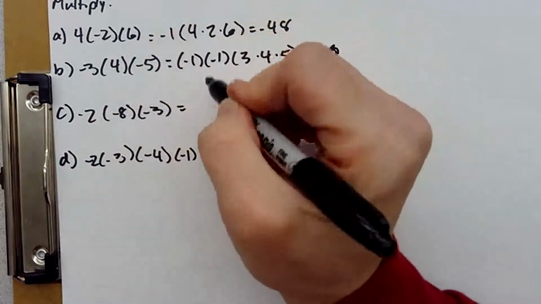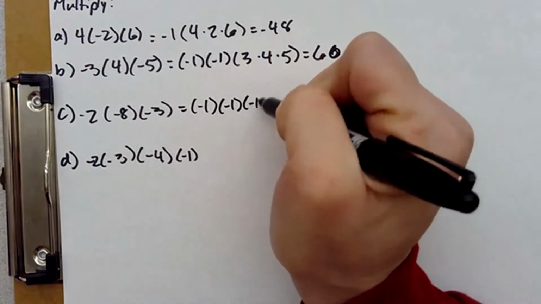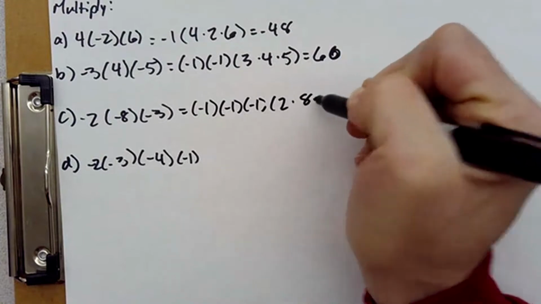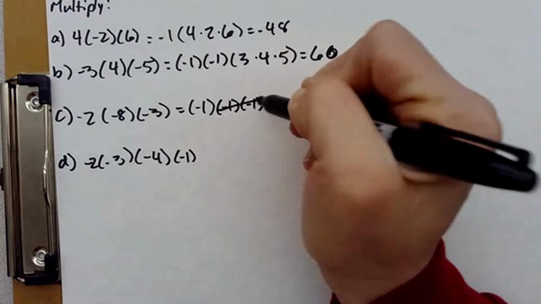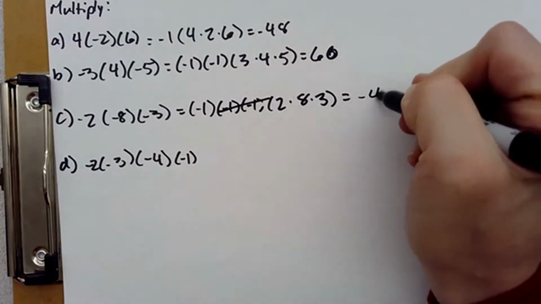-2 times -8 times -3 is -1 times -1 times -1 times 2 times 8 times 3, which is 48. Now we can cancel off 2 of those, but we're still left with a -1, so we get a -48.